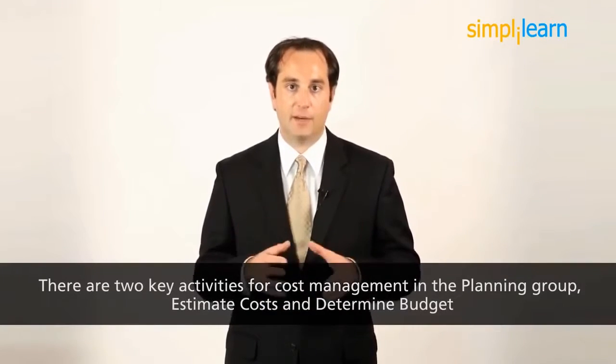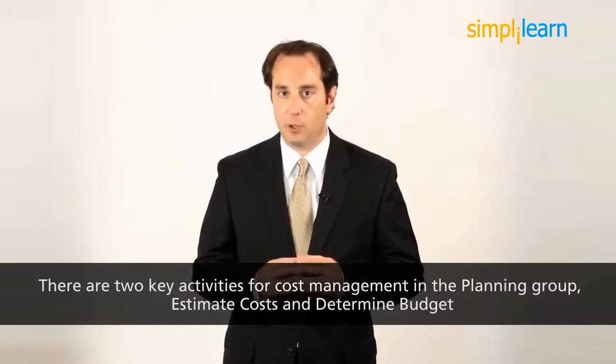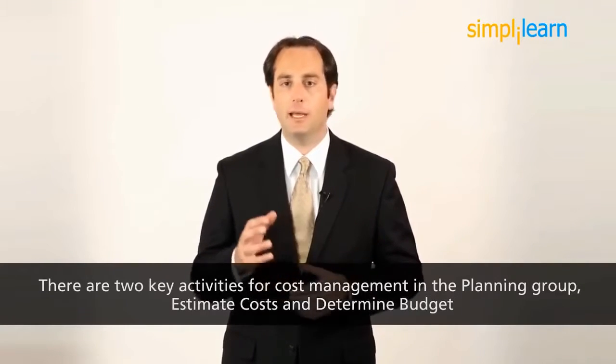During the project planning process, it will also be important to determine the expected costs of the project. Based on the cost estimates for the project, it will be possible to determine the project budget. There are two key activities for cost management in the planning group: estimate costs and determine budget. When estimating, the cost management plan will be an important reference, as it will provide guidance on how to estimate costs based on a wide range of factors, including currency, types of costs, capital versus expense, and even levels of precision.